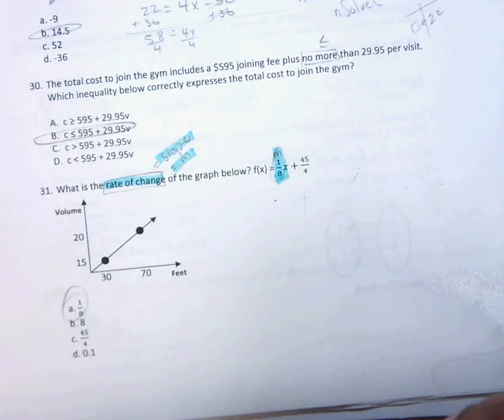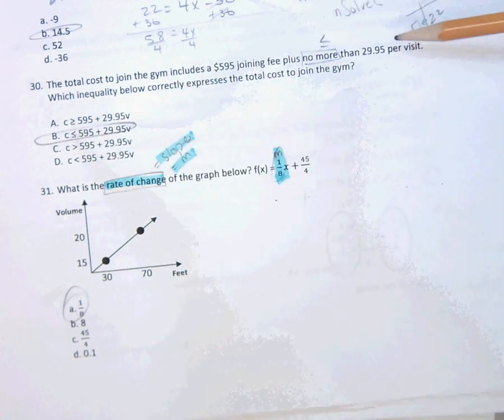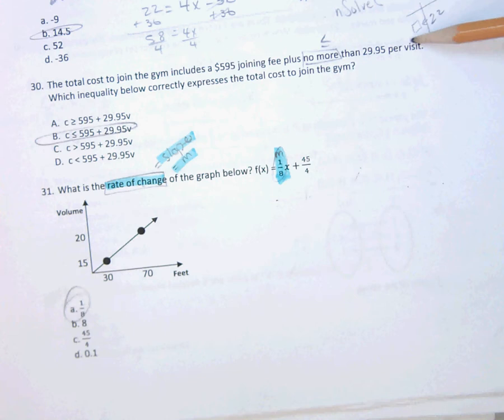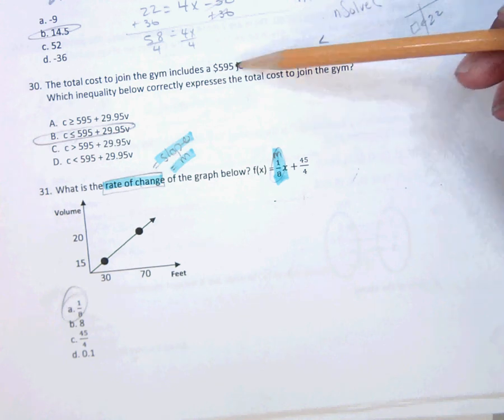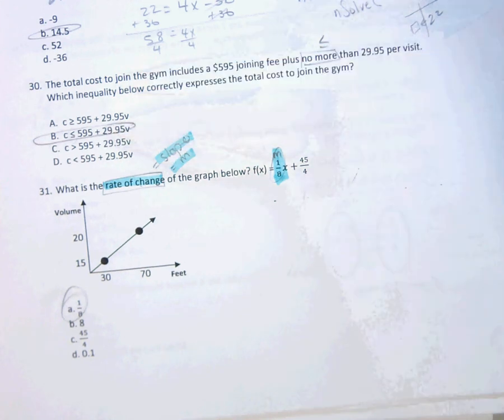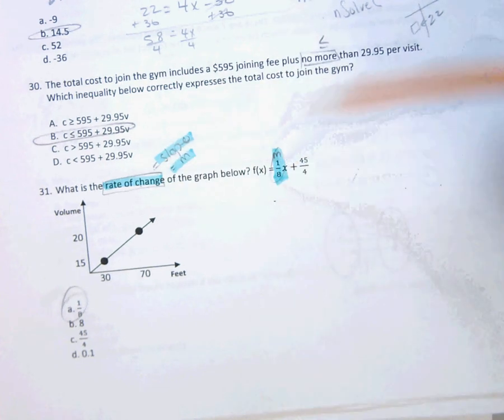Okay, number 39, it says no more than, so we know less than or equal to, which is here. The word per is next to visit in 29.95, so we know that's the slope, and that's visit would be the x, and then we're adding on the 595. So there it is. Rate of change means slope, so m is 1/8.